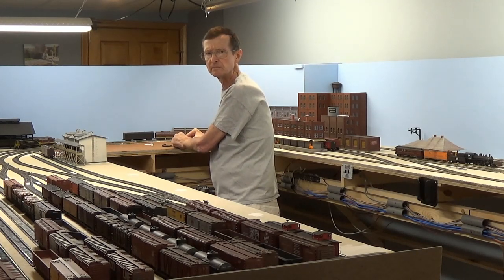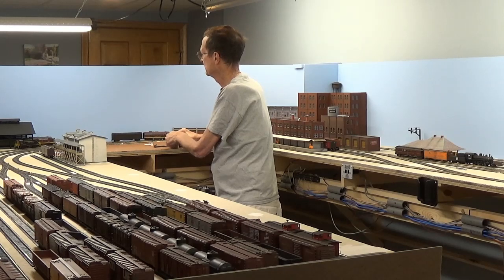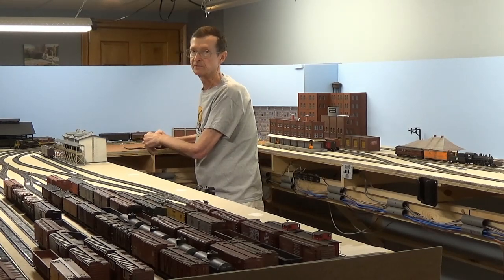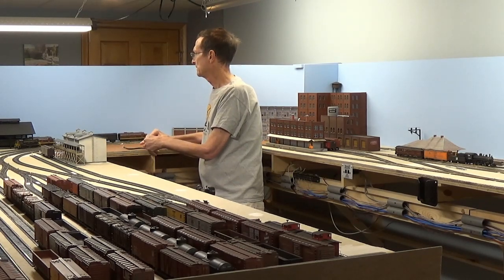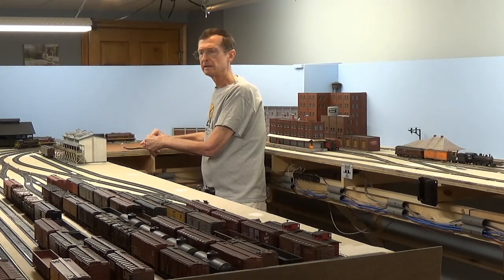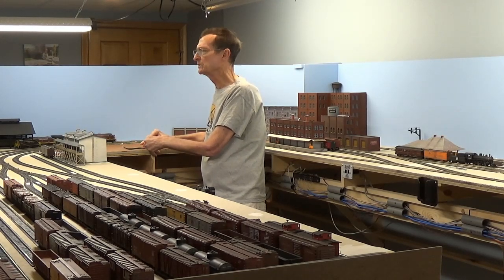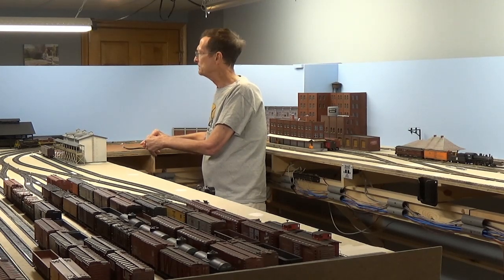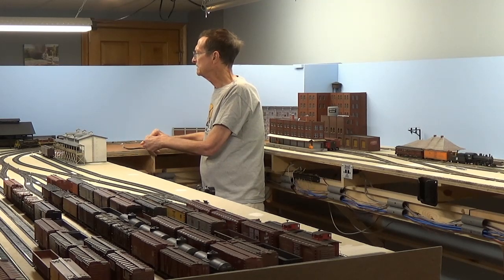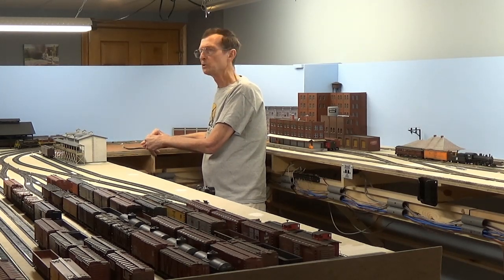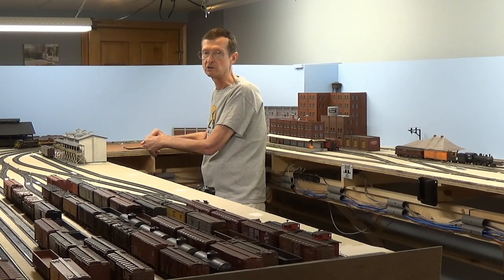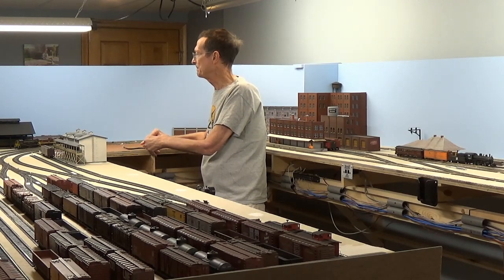I also mentioned in my last video, or one of my last videos, that I adjust the speed of my locomotives so none of them runs more than half speed. This also will help in the illusion that the layout is a lot bigger than it actually is, because it takes trains longer to get from point to point.